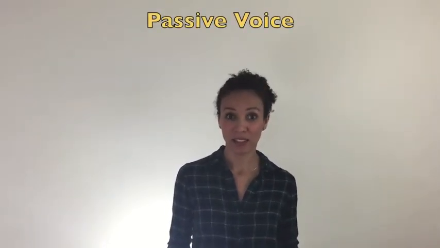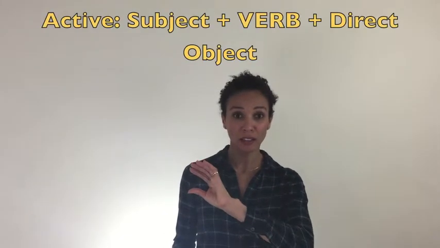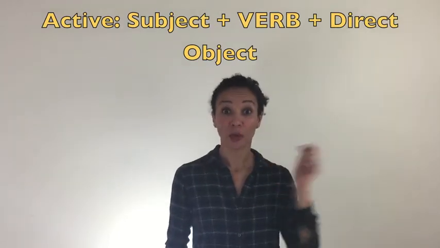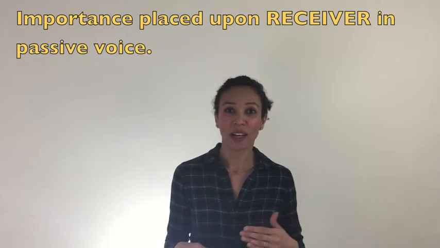So the first issue I want to tackle is the passive voice. The passive voice has its place, but in English, our sentence structure is typically subject, verb, and then direct object. And in the passive voice, there's still a subject and a verb, of course, but the emphasis, the most important element in a passive voice sentence, tends to be the receiver.